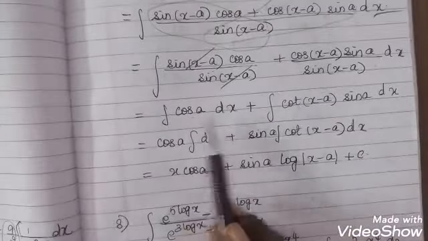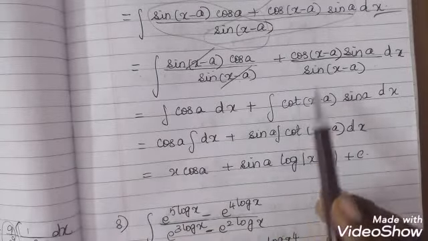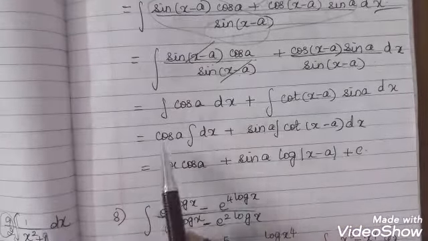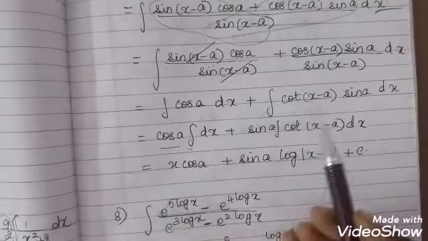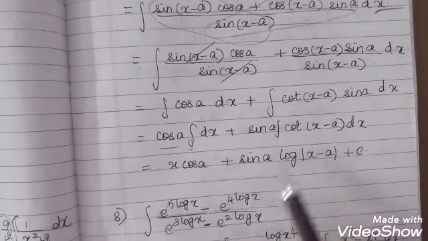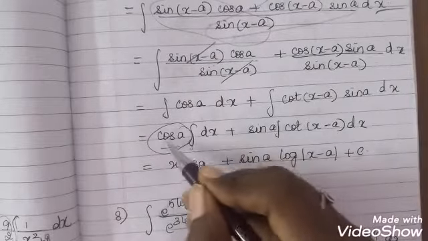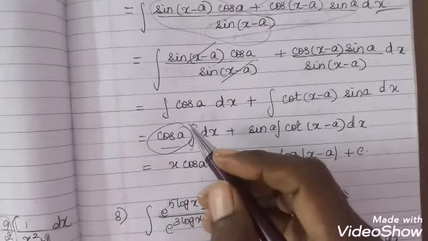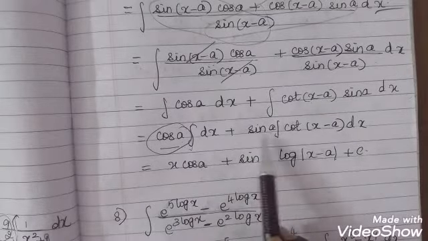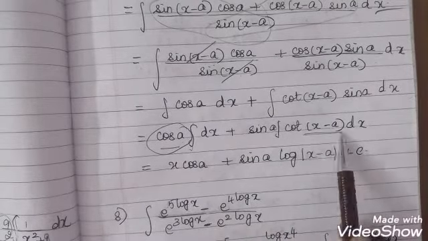Now you can write here, this gets cancelled. It's integral of cos a dx. Here cos by sin can be written as cot of x minus a into sin a. So here when I take this cos a outside, you will have it as integral of dx. But I take this sin a. Why am I taking cos a and sin a outside the integral? Because they are only constants. Because you don't have it as cos x, it's only cos a. Cos a is nothing but a constant. You understood? Plus sin a into integral of cot of x minus a.